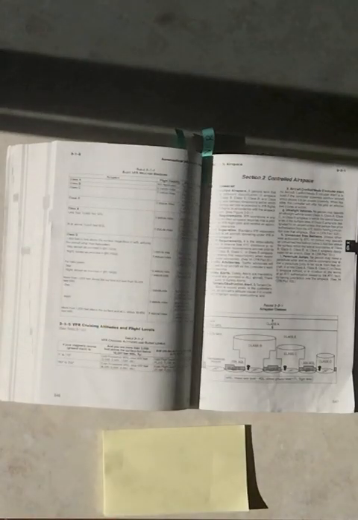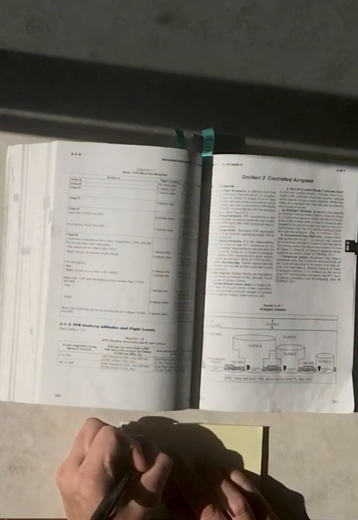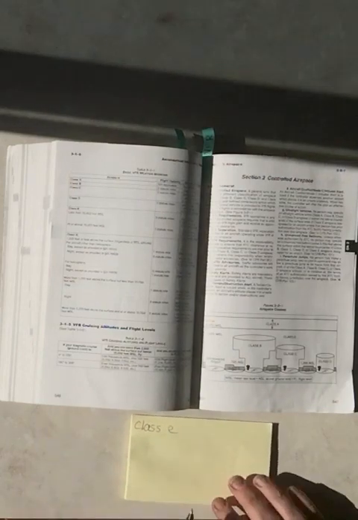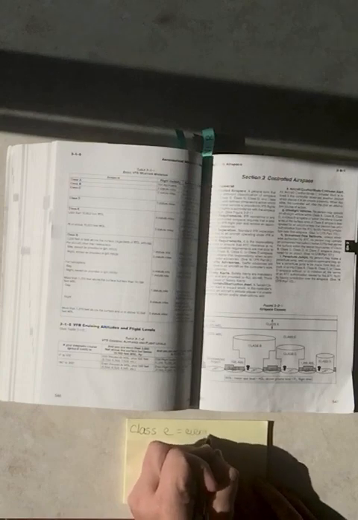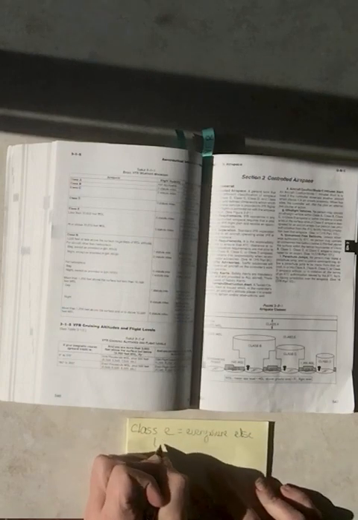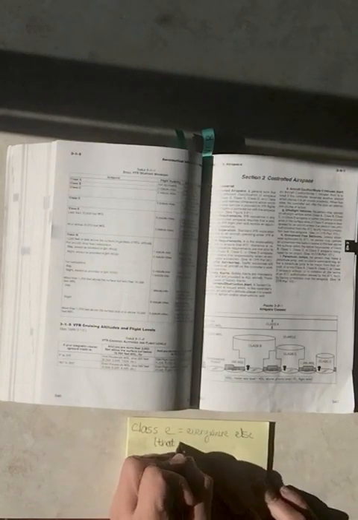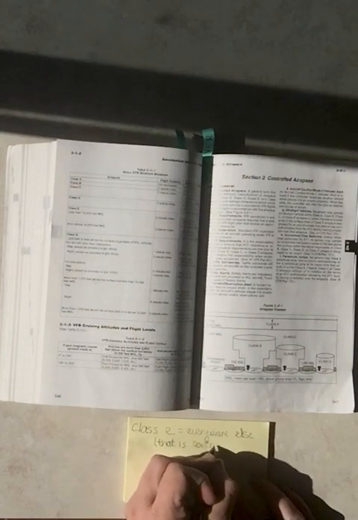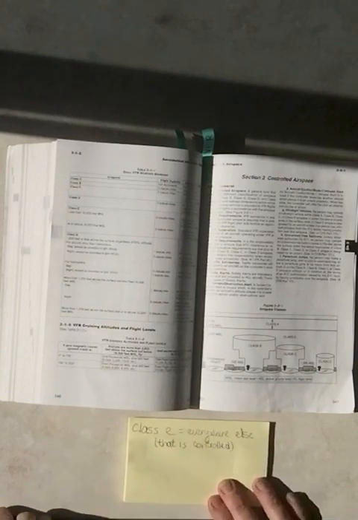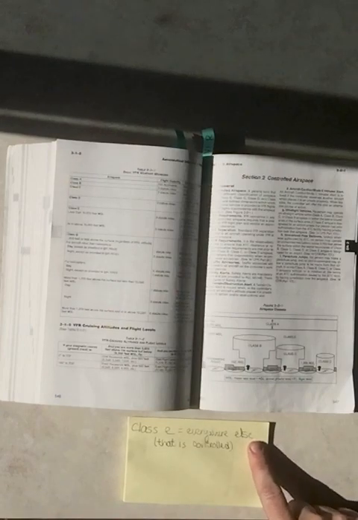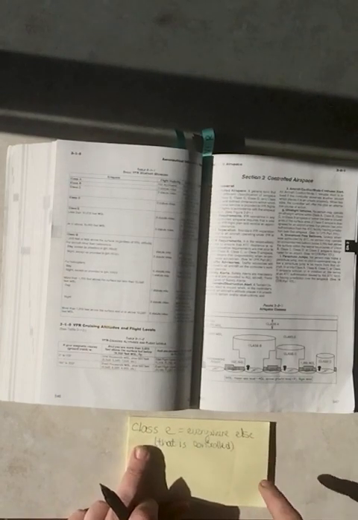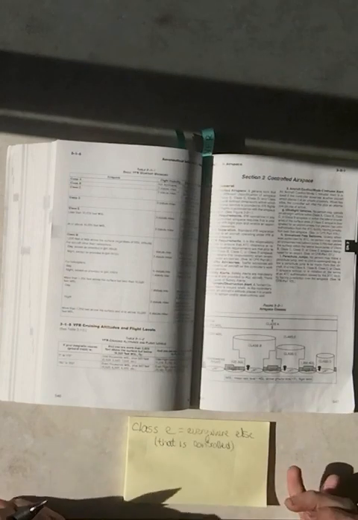Alright, I'm studying for my lighter than air written pilot exam, and today I am going to review Class E airspace. For E, I think everywhere else. And then in parentheses, that is controlled. If it's controlled airspace and it's not an airport, it's probably Class E. So what do we know about Class E?